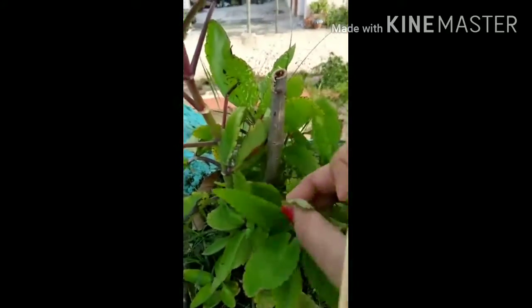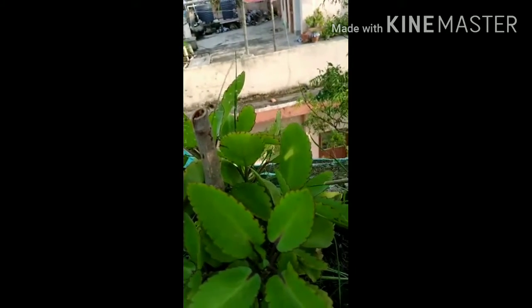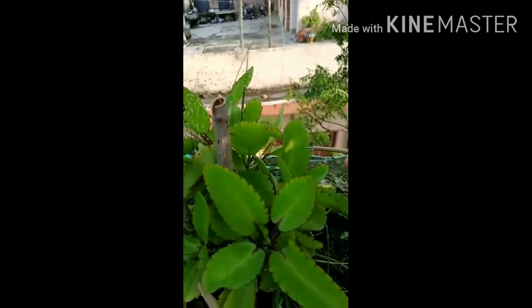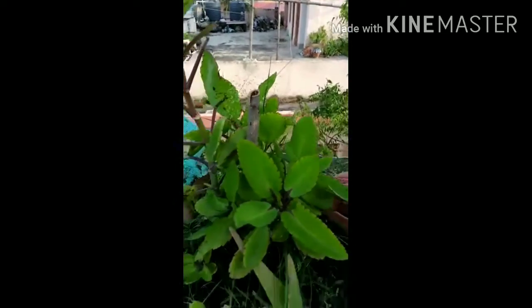Okay, this is the type of plant known as bryophyllum. Can you see the leaf, the serrated margins along which the small seedlings, the small plantlets come out, which when detached from the leaves, grow into new individuals? It is a type of vegetative propagation.